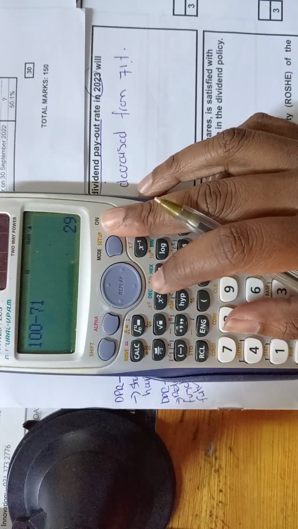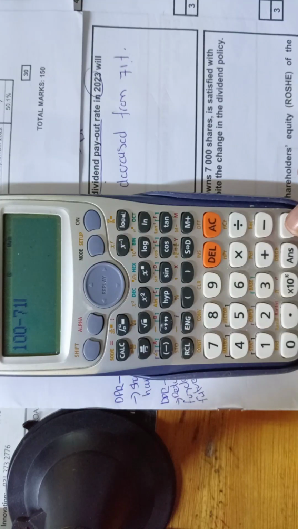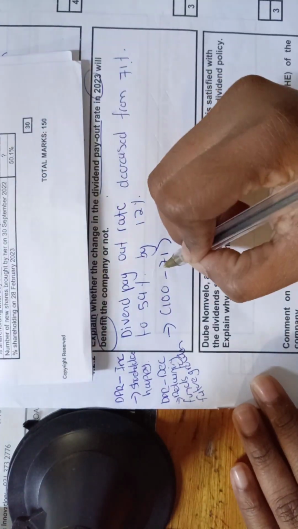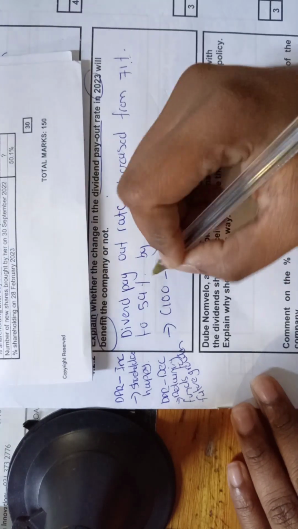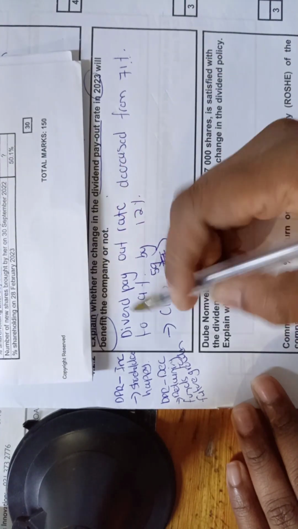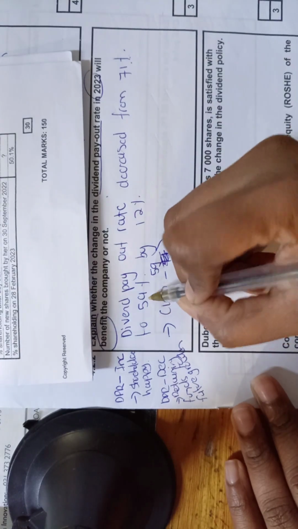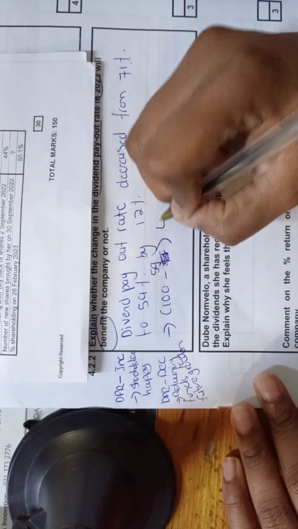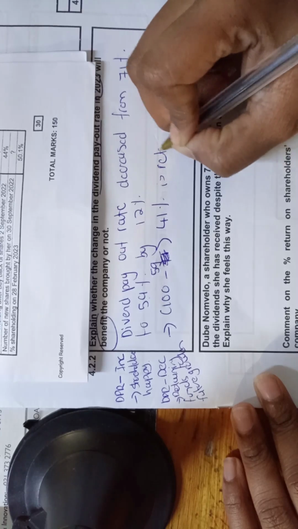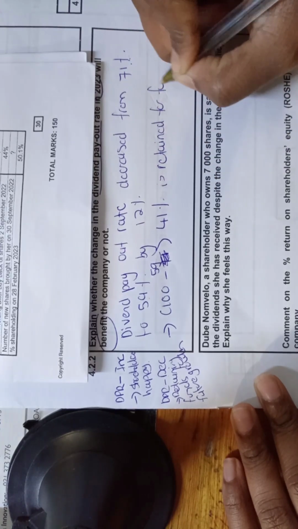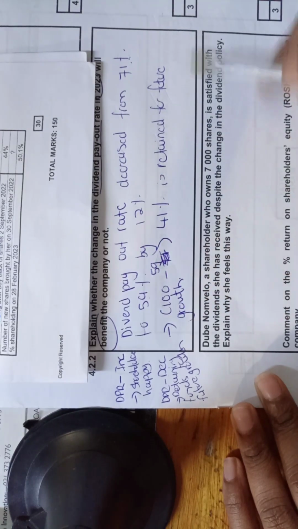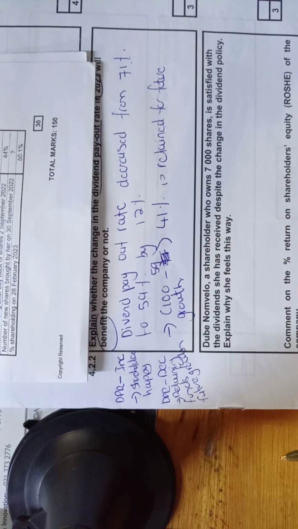Oh sorry, it wasn't 71 this year. It was actually 71 last year. Okay, please don't be like me and make the same silly mistake. So it was 71 last year, so it decreased to 59. So I'm going to say 100 minus 59. Okay, I can say that in brackets. That means that 41% is retained for future growth. Okay, 41% is retained for future growth, right?